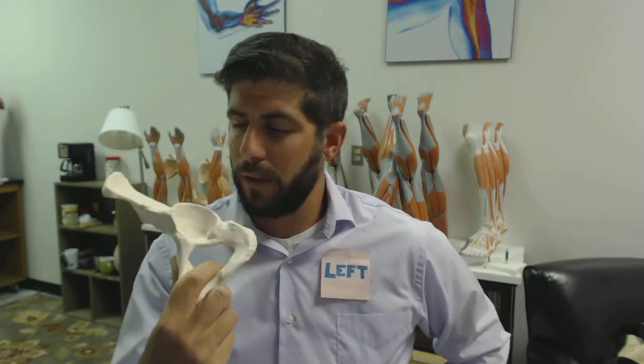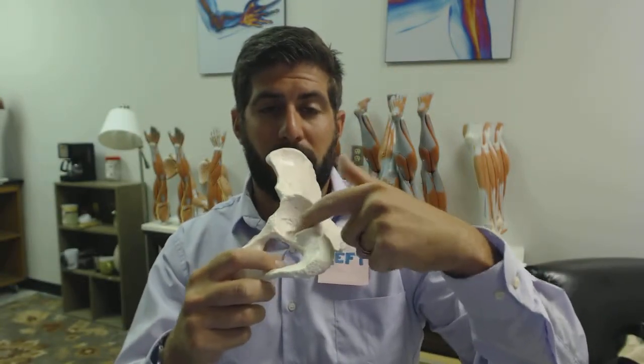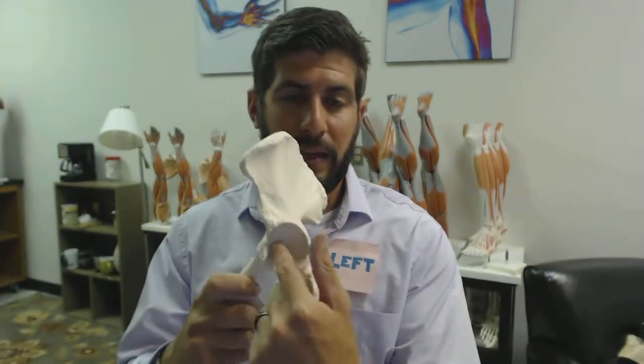It gets that name acetabulum because the Romans or the Greeks, whoever came up with that name, thought it looked like a little cup that held acetic acid or vinegar. They weren't that creative. That's why a lot of things share the same names, but it's kind of cool to think that acetabulum comes from the vinegar cup.